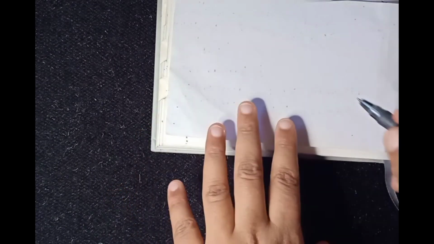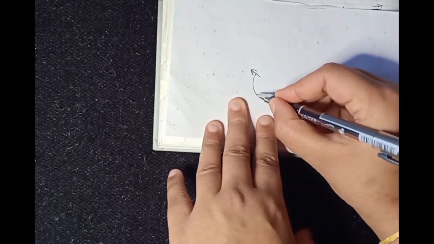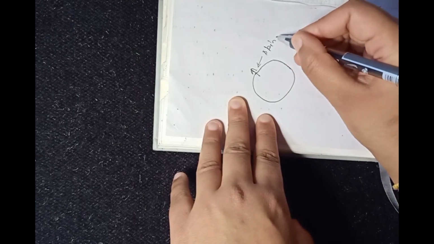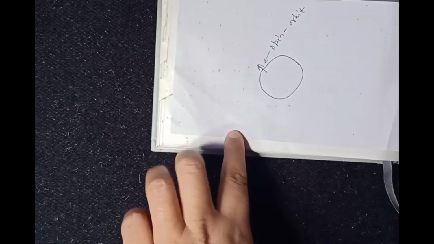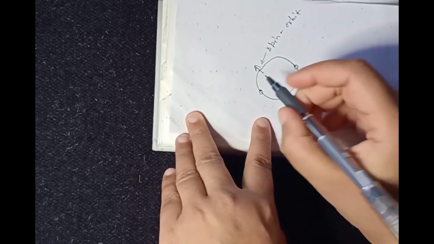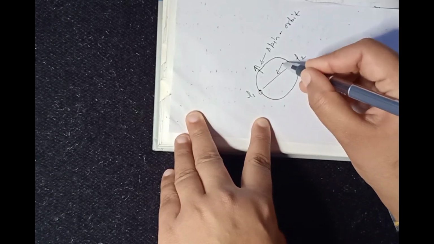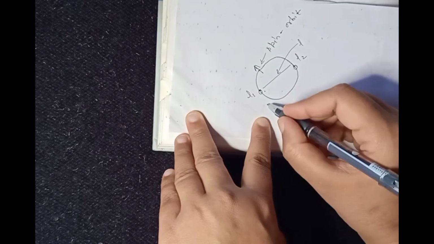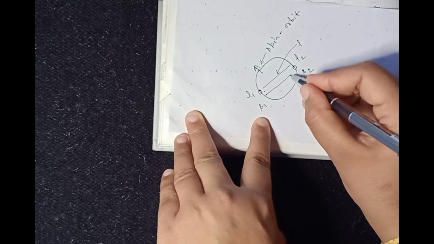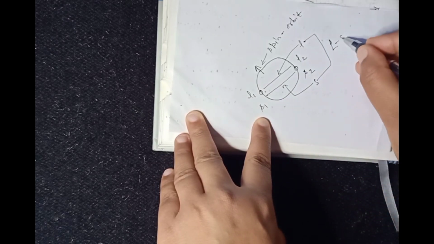So what we have seen is that when the spin of an electron interacts with the orbital motion of this electron, then this is known as spin orbit coupling. And when we take two electrons into account, the resultant L of these two electrons interacts with the resultant S of these two electrons, then it is known as LS coupling.